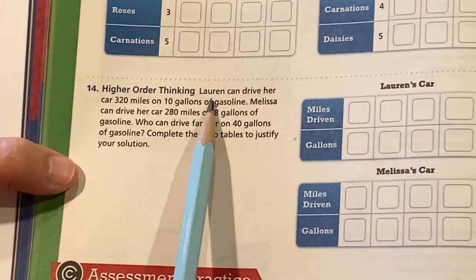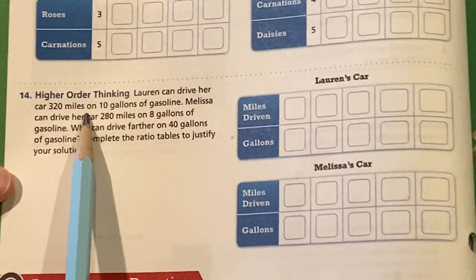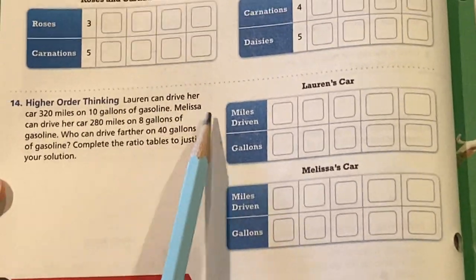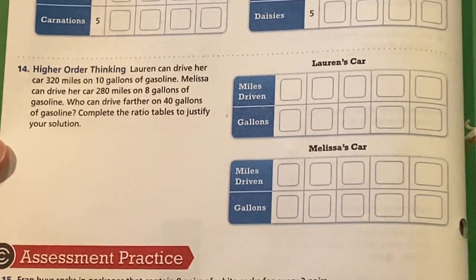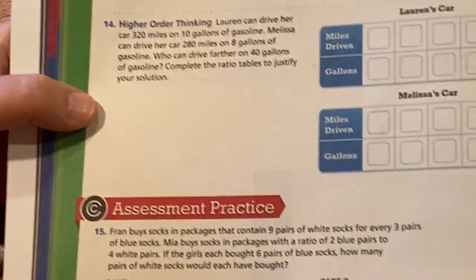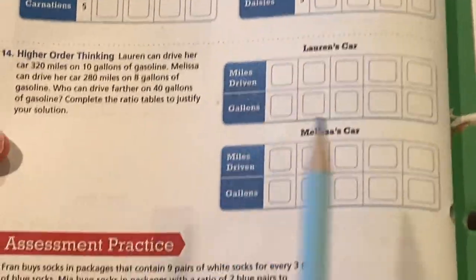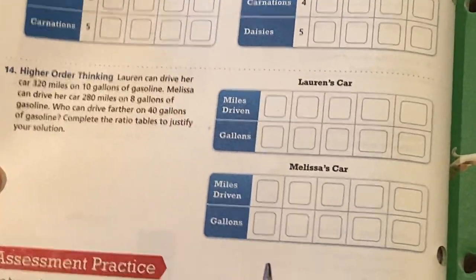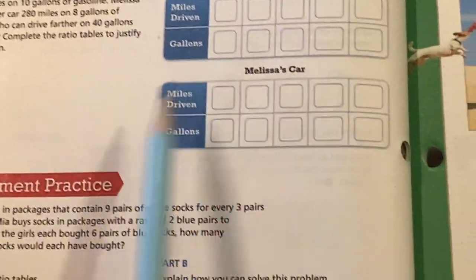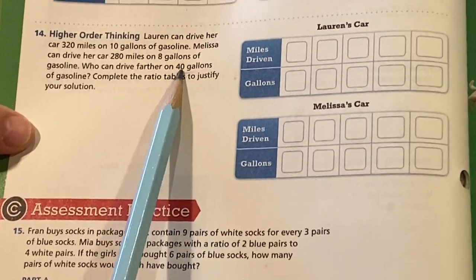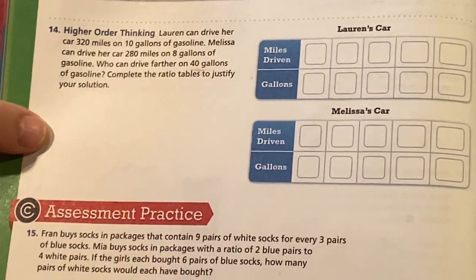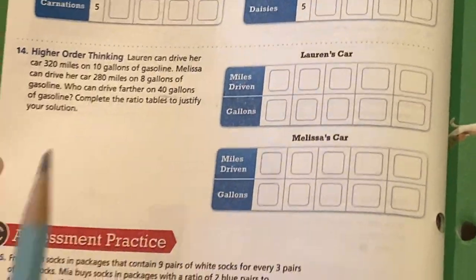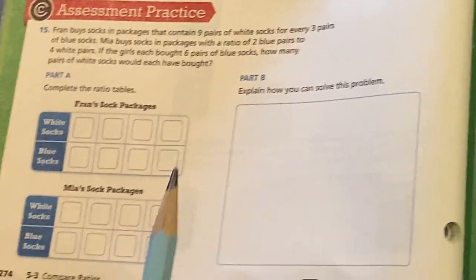Higher order thinking: Lauren can drive her car 320 miles on 10 gallons of gasoline. Melissa can drive her car 280 miles on 8 gallons of gasoline. So who can drive farther on 40 gallons of gasoline? Okay, same thing. You're going to complete the table, and then at some point in both tables, Lauren's car and Melissa's car will have used 40 gallons. So then look at how many miles they could drive on 40 gallons, and you'll find the answer. Okay, so do those 2, and I think we can talk about this one too.